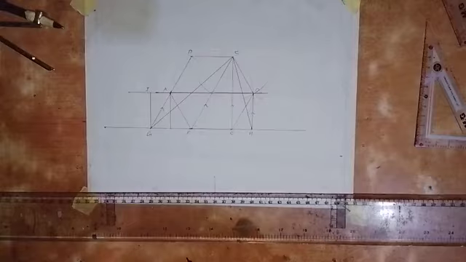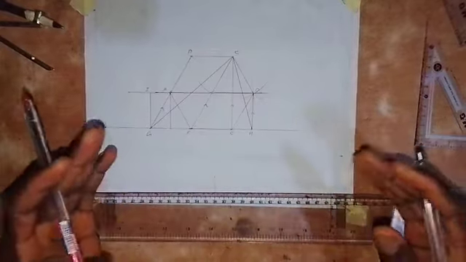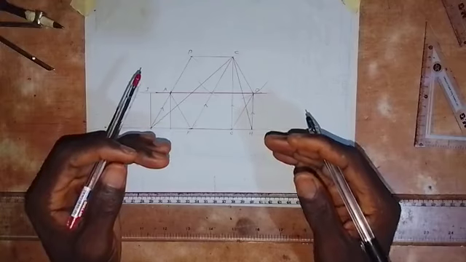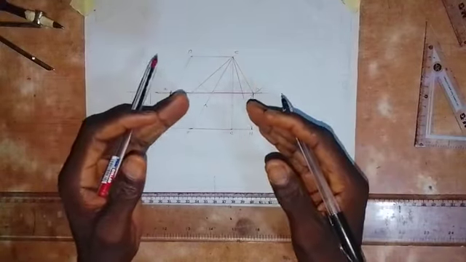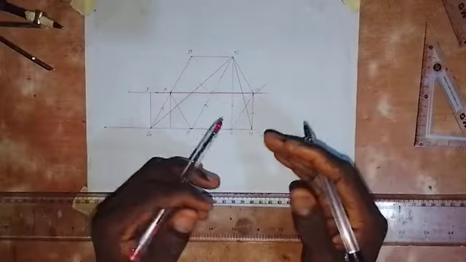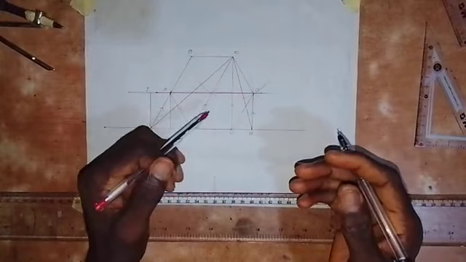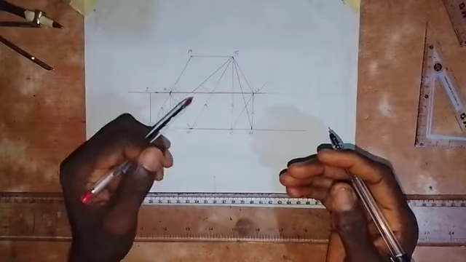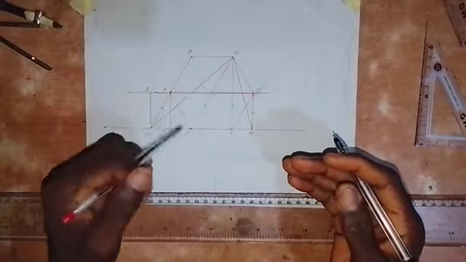Now, having done this, we are going to construct a square that is equal in area to this rectangle, and that will also be equal in area to the triangle. It will also be equal in area to the hexagon. What I mean is that we are going to construct a square that will be equal in area to this rectangle, then to this triangle, and also to the given hexagon ABCDEF.